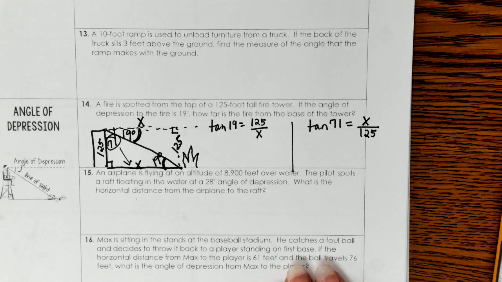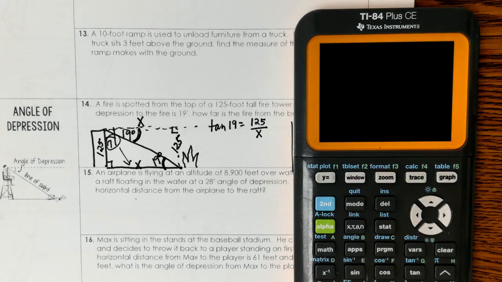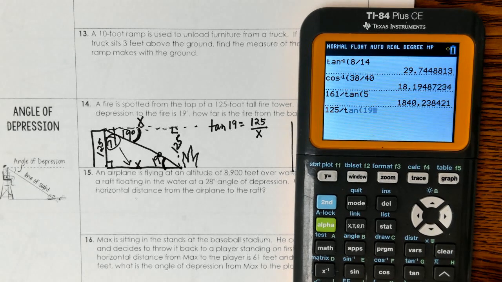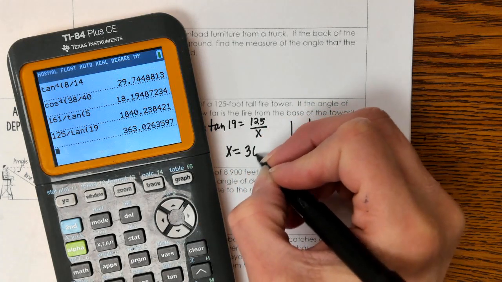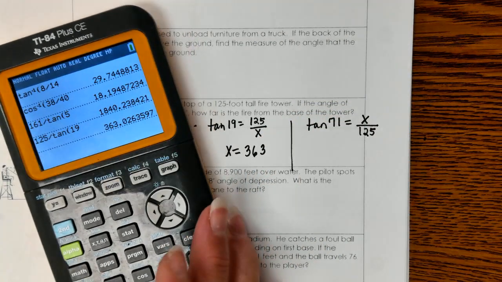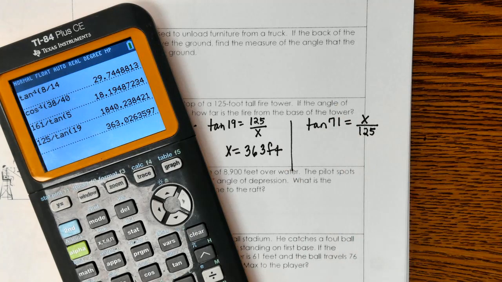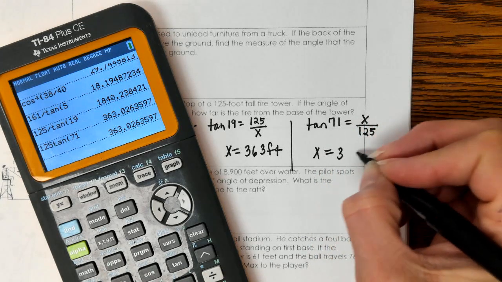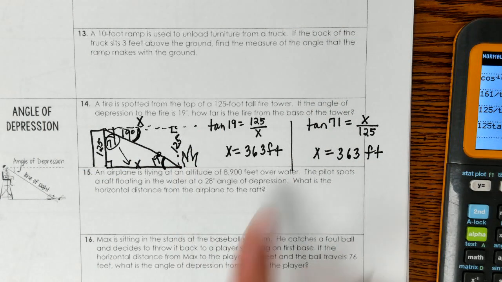Now, I know I drew a whole lot in this, but let's do the math. If we're over here on this one, it's really going to take that 125, and it is going to divide it by tangent 19, which gave us an answer of 363, okay, and it was in feet. And if we do it using this one, you would have actually multiplied the 125 by that tangent 71 to solve it, and notice it is the same answer. Okay, so there are different ways that students can use their diagram and solve that problem.